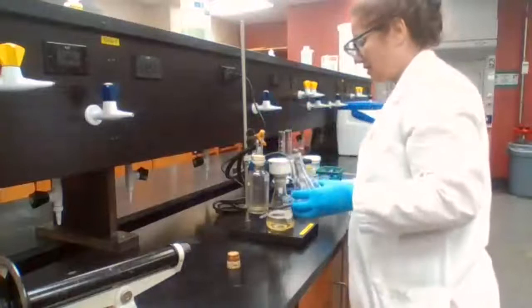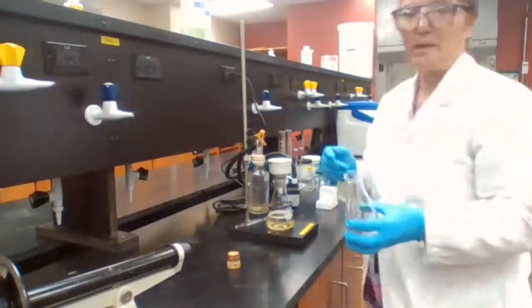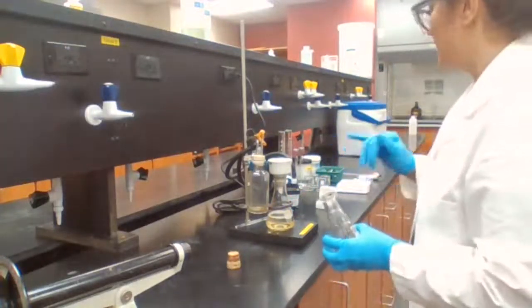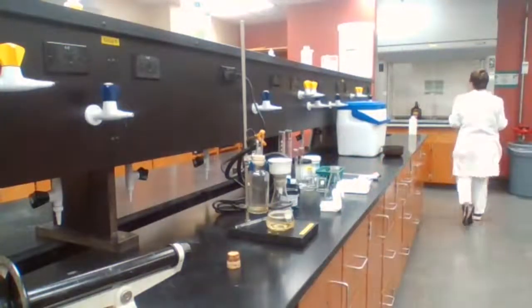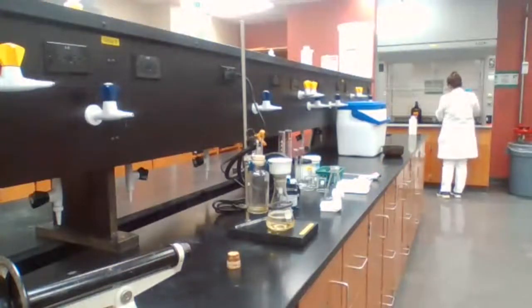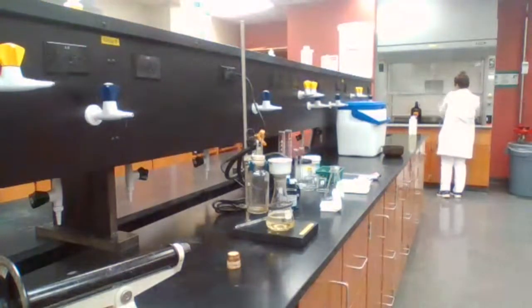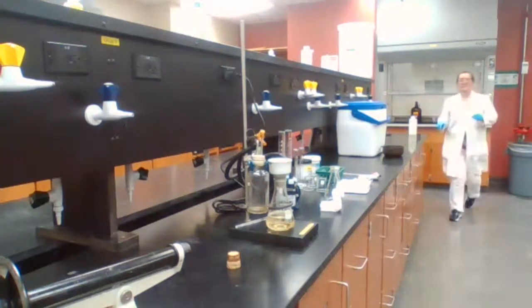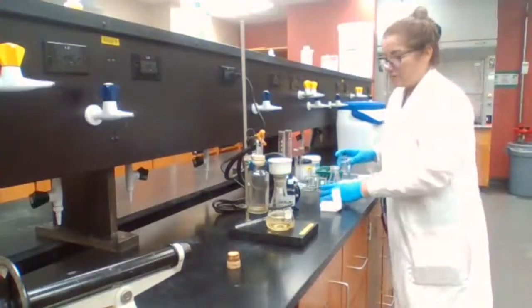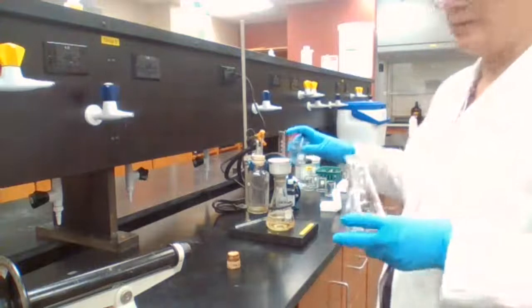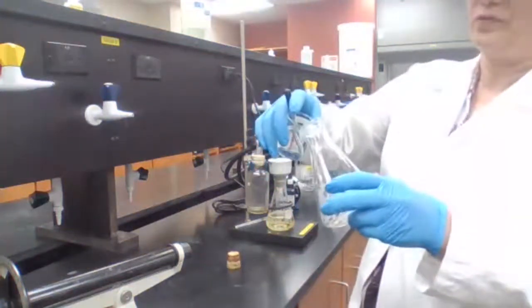And you want me to wash the crystals with methanol? Okay, get methanol. So instead of pouring the methanol over the crystals, I would add it to the flask.